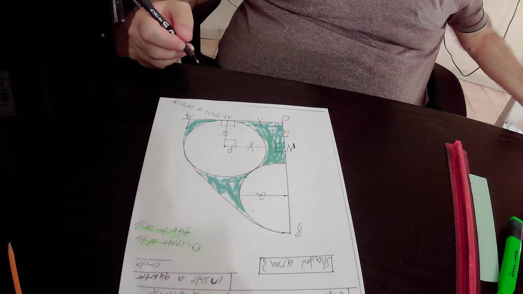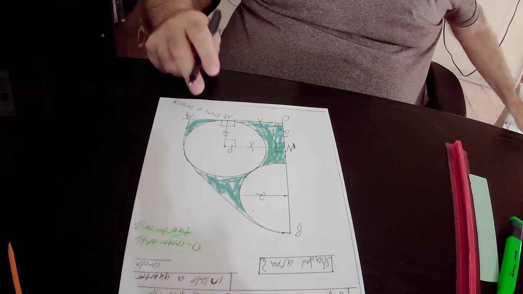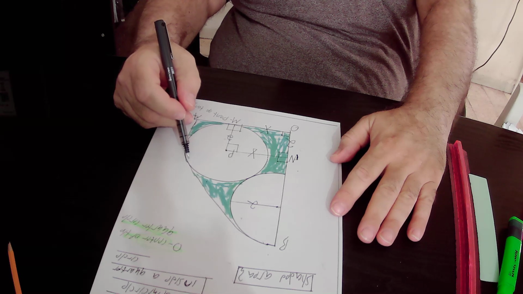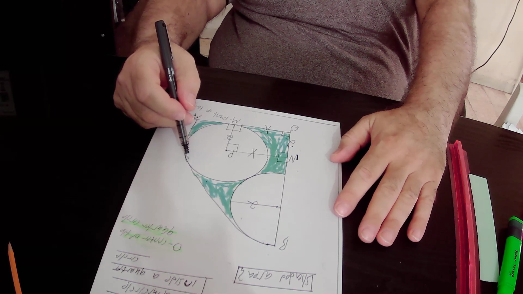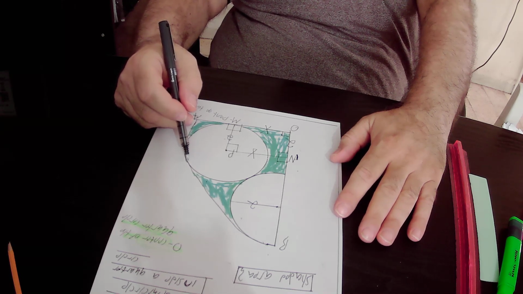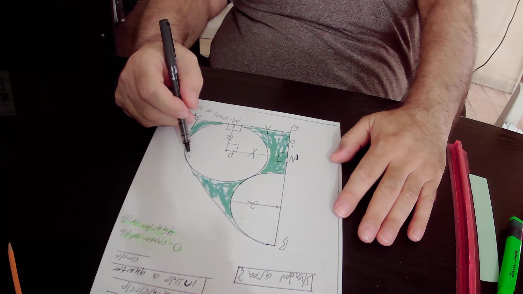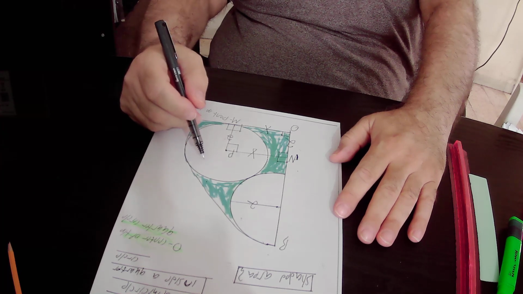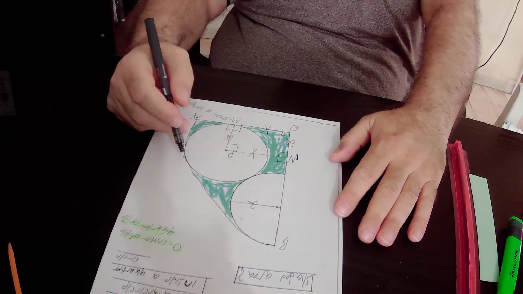In the next step, we focus on this point. This point is the touching point of the circle and the quarter circle.